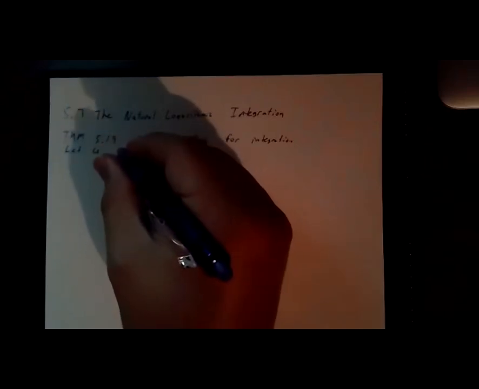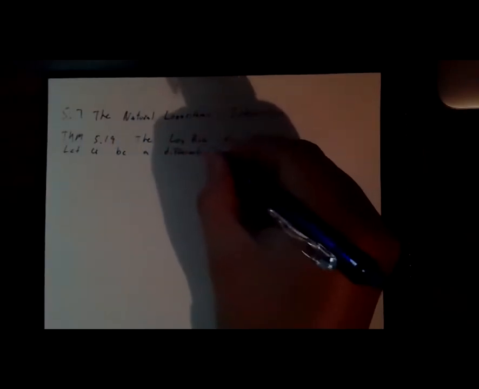So, log rule for integration. We'll do this. Let u be a differentiable function of x.